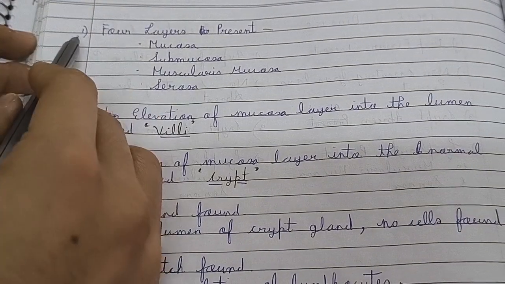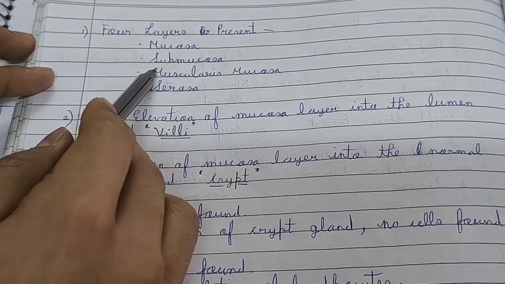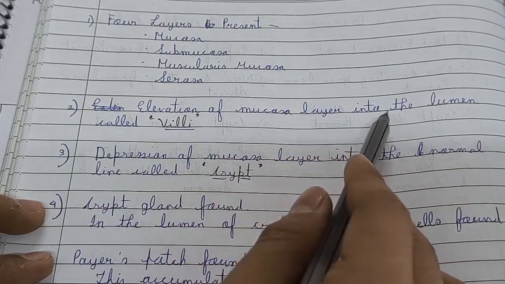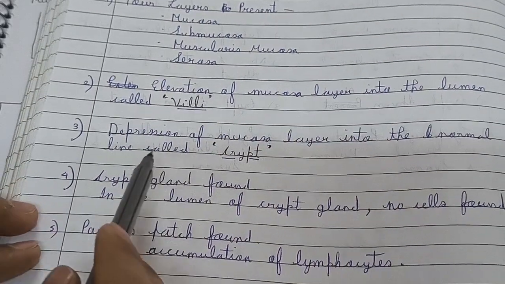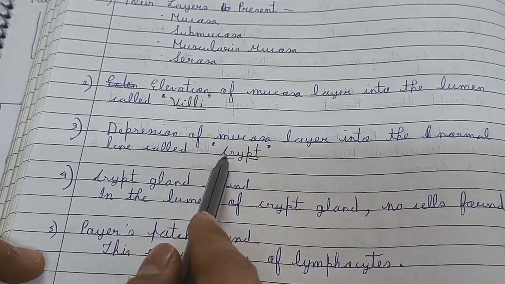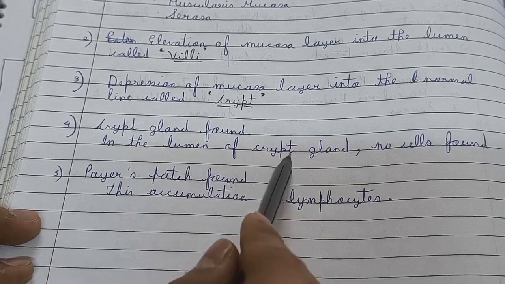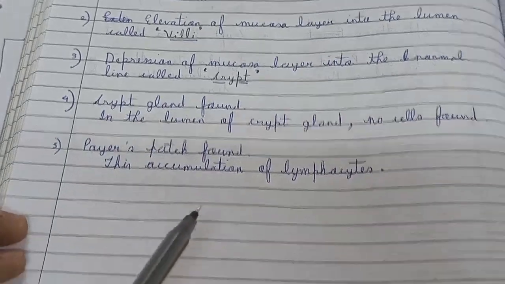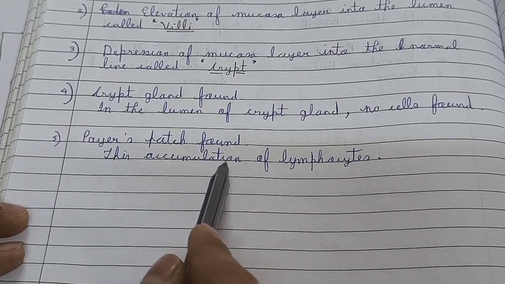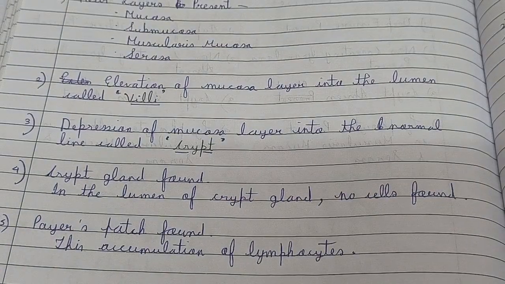See, all points are written. 4 layers are present: mucosa, submucosa, muscularis mucosa, and serosa. Next, elevation of the mucosa layer into the lumen is known as villi. Third, depression of the mucosa layer to reach the normal line is known as crypt. And the crypt gland is also found, and in the lumen of the crypt gland no cells are found. And fifth is the Peyer's patch. What is Peyer's patch? This Peyer's patch is the accumulation of lymphocytes. These are all the normal histophysiological findings of intestine.